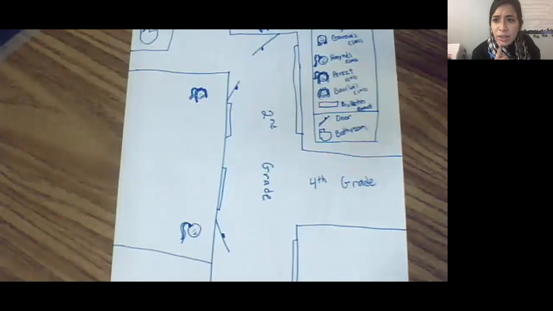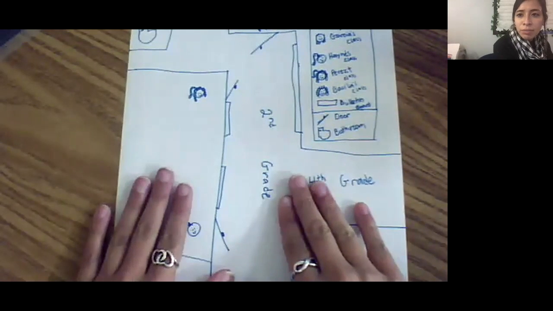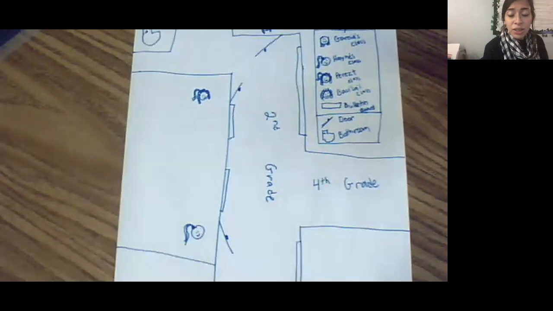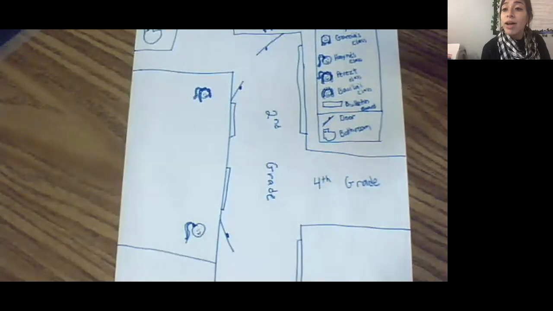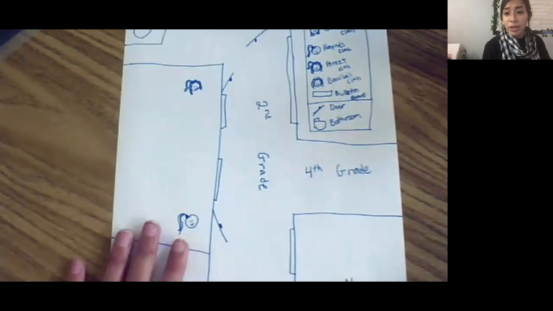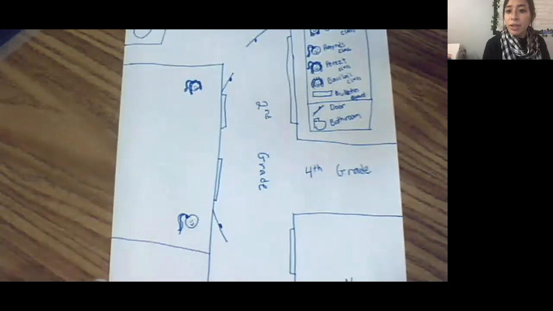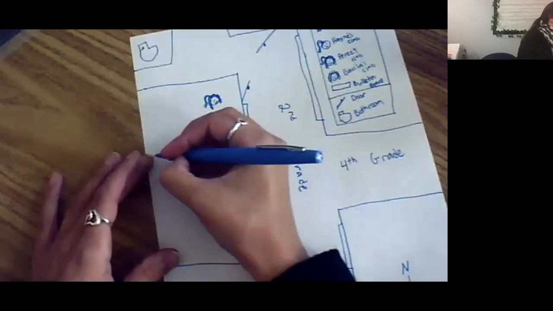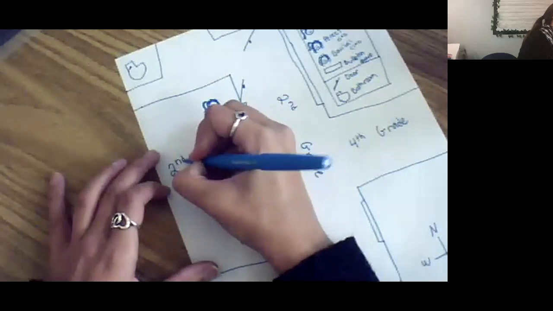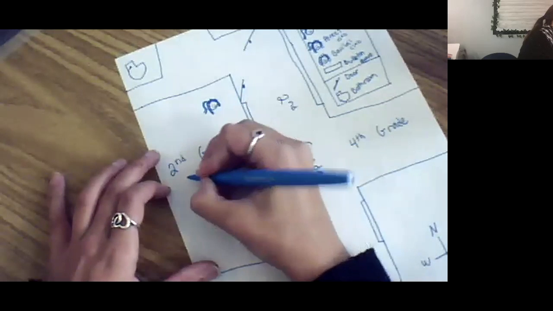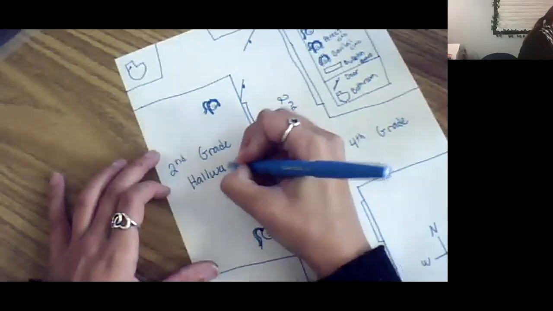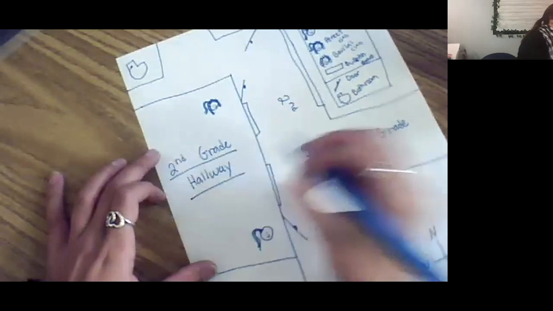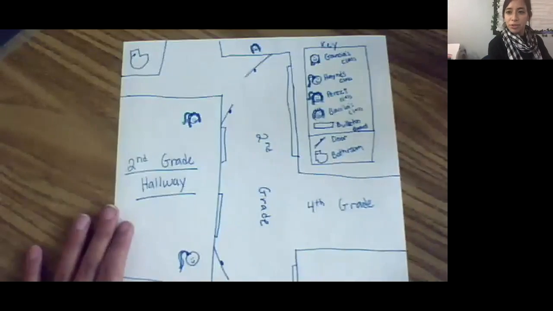Oh, but you know what, friends? I'm missing something. Do you remember? I needed quite a few things. I needed a compass rose, 4 symbols, and a title. That's right. So I need to put a title on this map. Now, your title has to go with your map. So if I drew a map of 2nd grade, I'm not going to label it ice cream shop. I'm going to label it 2nd grade hallway. And I think I'll put my title right here, and I'm gonna underline it. So then anyone who looks at this map knows this is what my map is all about.